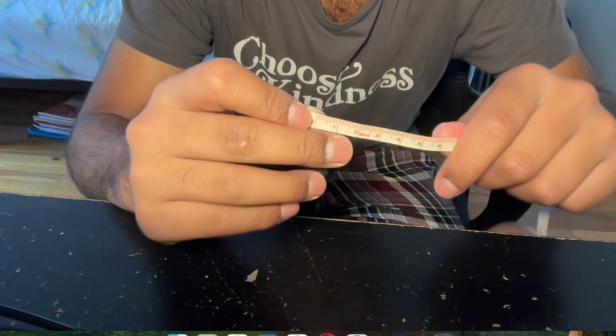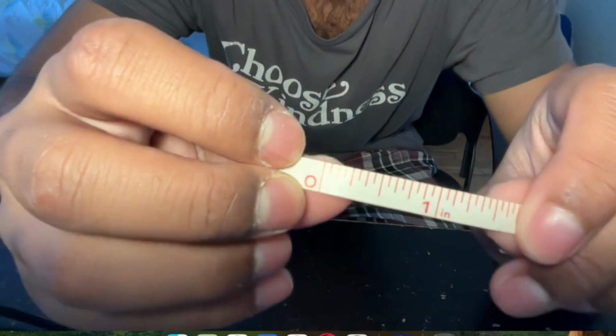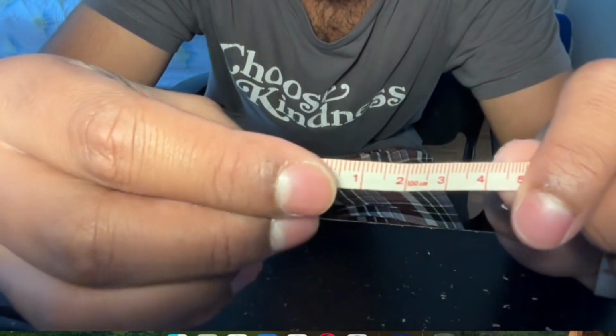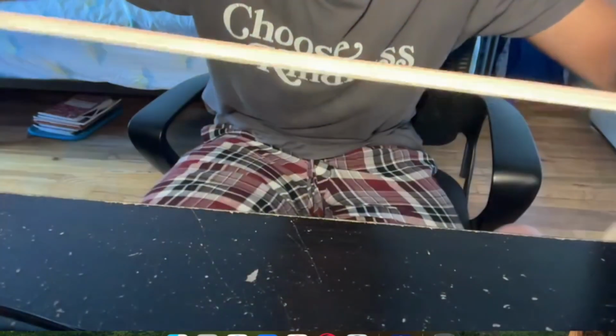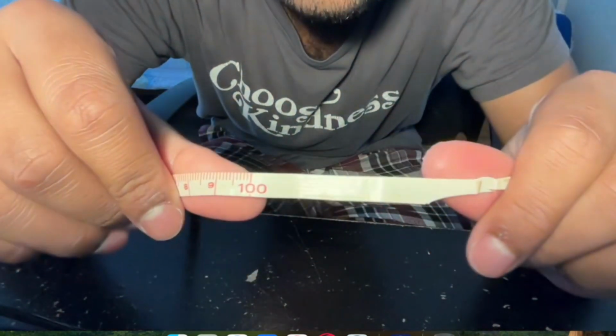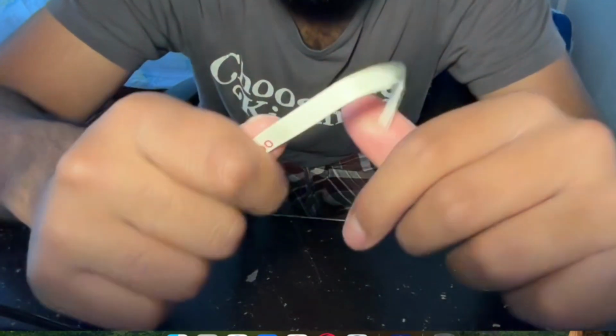On the back side is the centimeter section. It starts at 1. Notice that on this side it says inches, and on this side it says centimeters. This goes all the way up to 100 centimeters. If you take a look at that, I can zoom in if I need to. Yeah, so it goes up to 100 centimeters on this one.